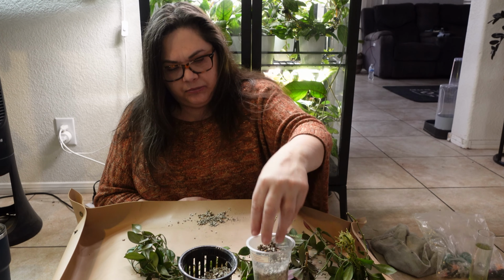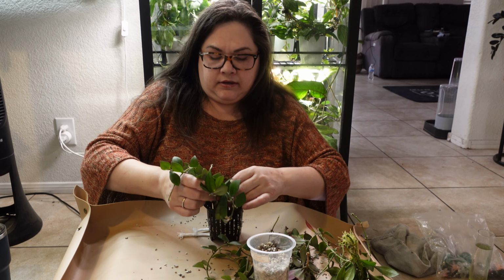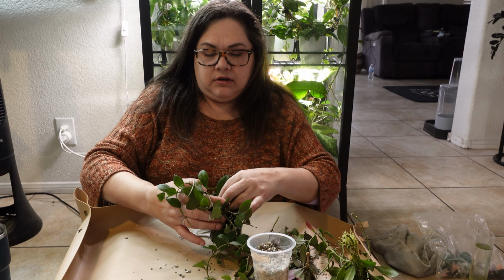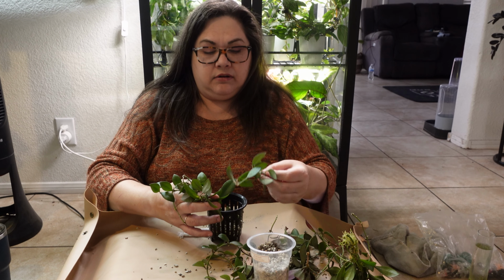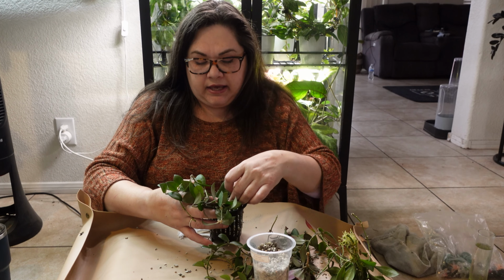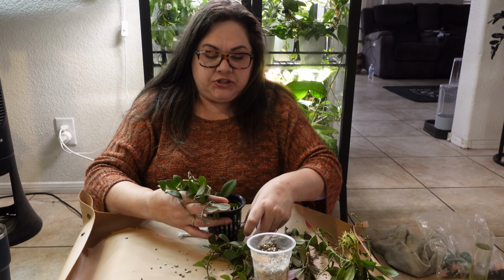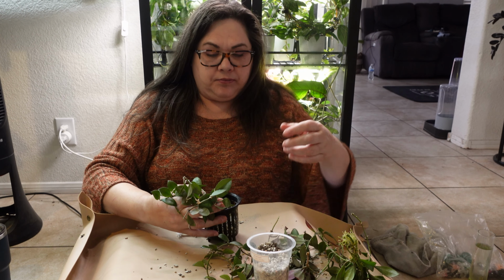Hoyas tend to be a little bit more sensitive to their environment. When they are in an environment that is not like their original environment, they can stop growing. What they generally do is they actually just grow slower.